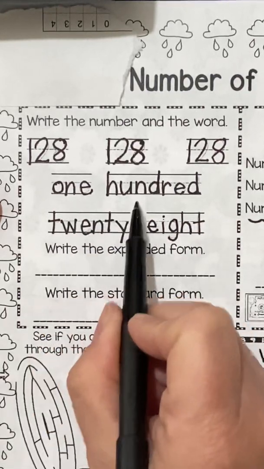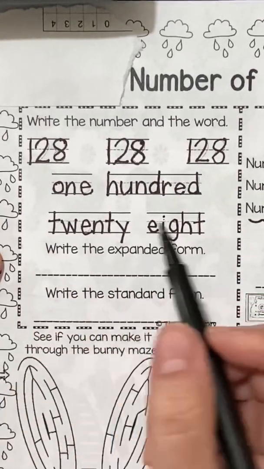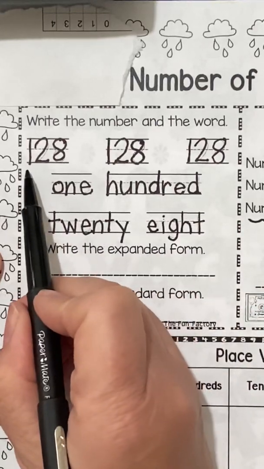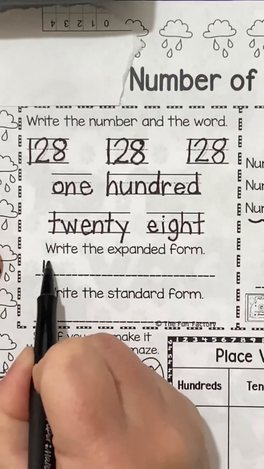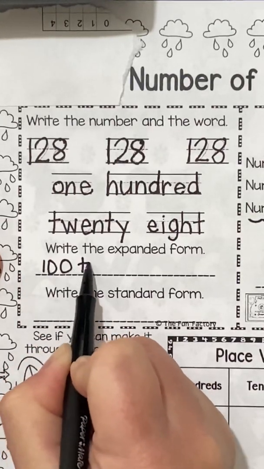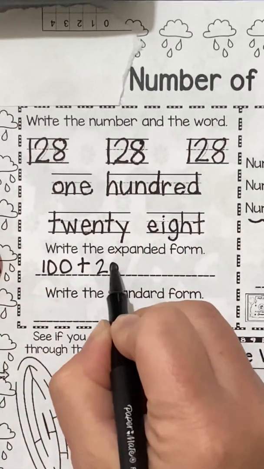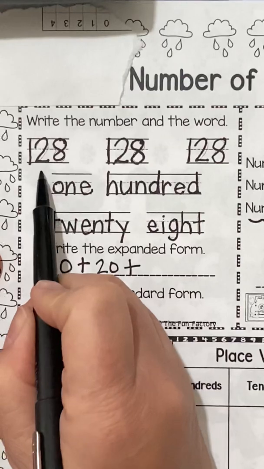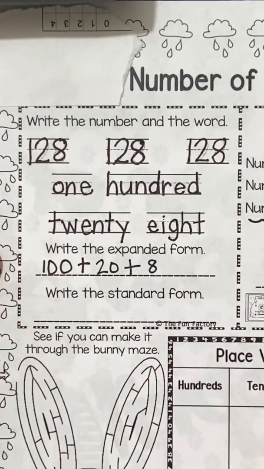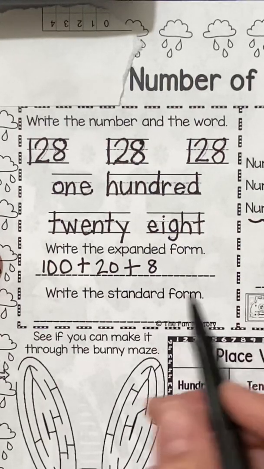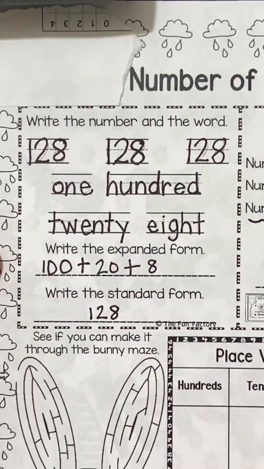8. 128. Now, to write it in expanded form, we just write it like we say it. So it says the number is 128. So there's 100 plus 20 plus 8. So that's how you write expanded form for the number 128. To write it in standard form, it's just a regular way that we look at it, 128.